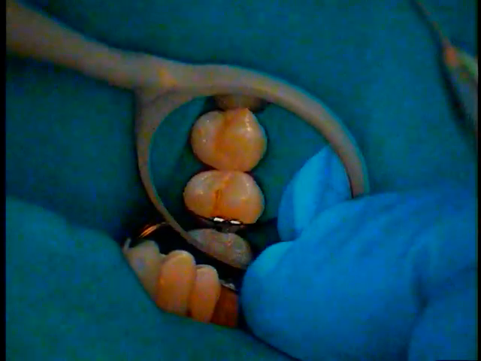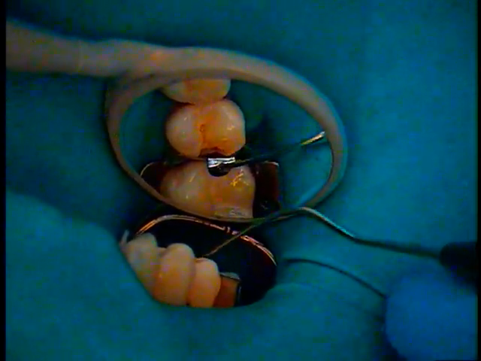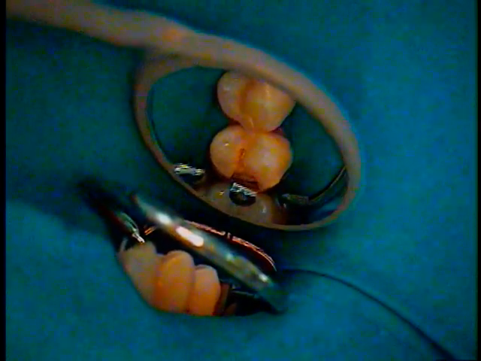Just about ready for the tine. Okay, it's in. Okay, here's the tine. You're going to feel a little pressure, all right? All right. I'm going to double check with an Explorer.